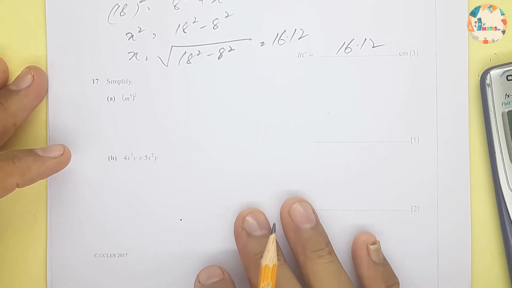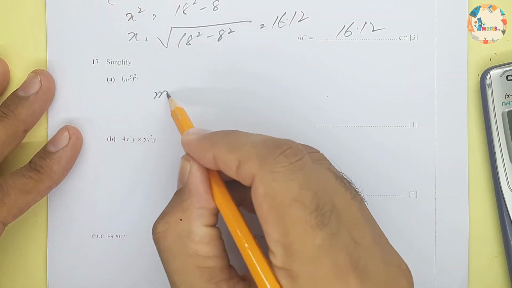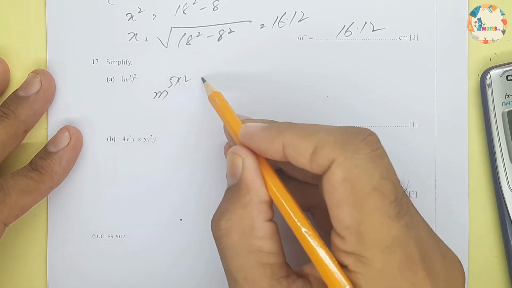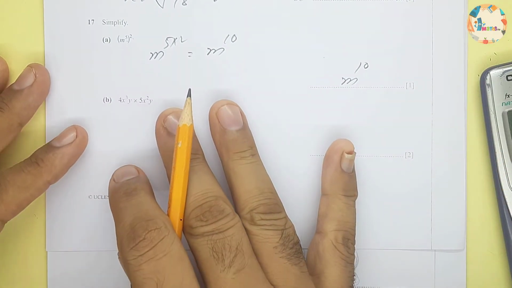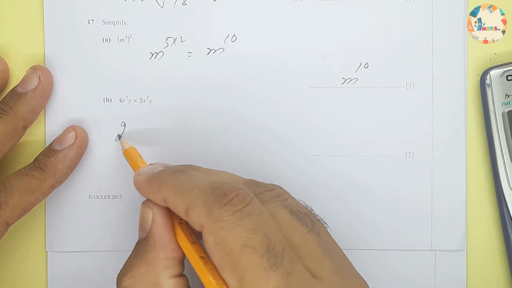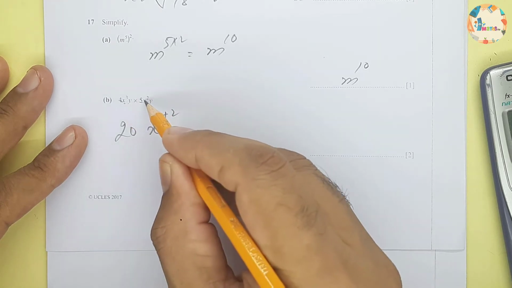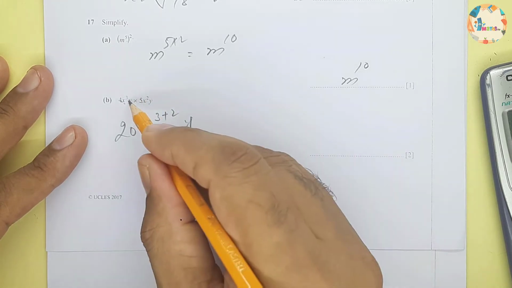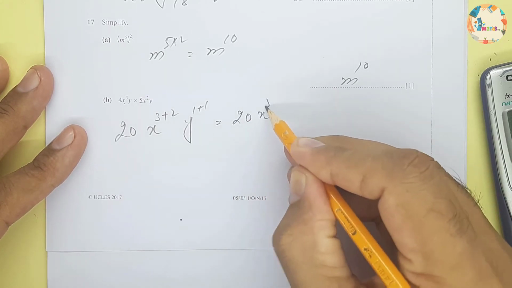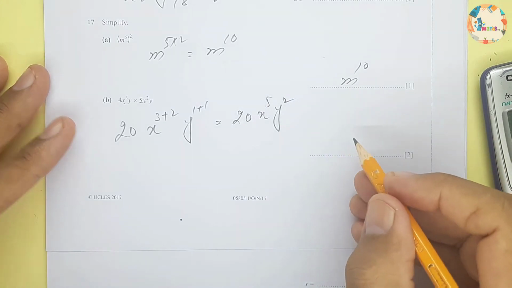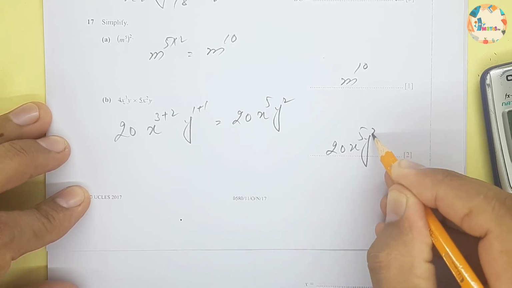Hopefully you got this. Simplify, question number 17. Power rule. So 5 will be multiplied by 2, m raised to power 5 into 2, which is m raised to power 10. In the B part, 4 multiplied by 5 is 20, x raised to the power 3 plus 2, because powers of x are added, and y into y is 1 plus 1. So the answer is 20 x to the power 5 y squared.